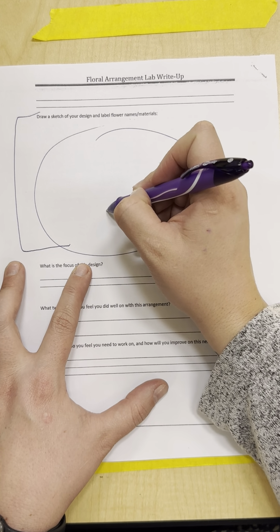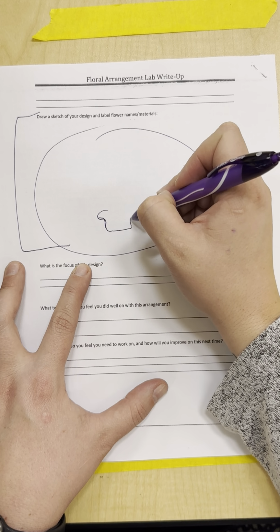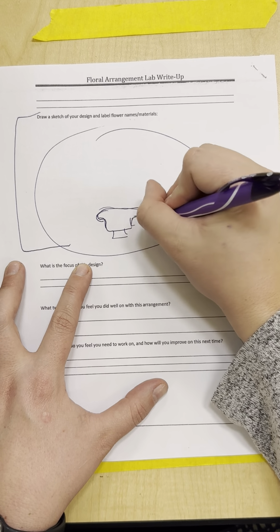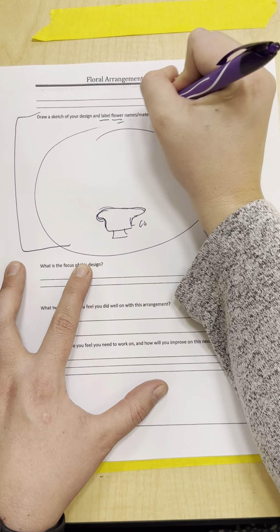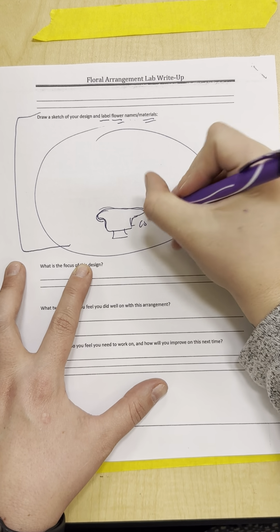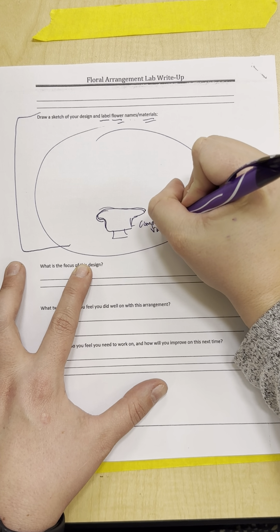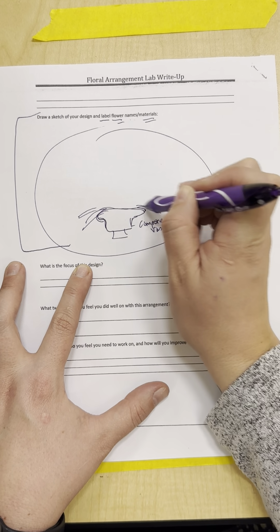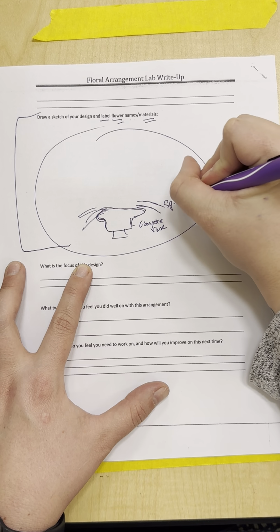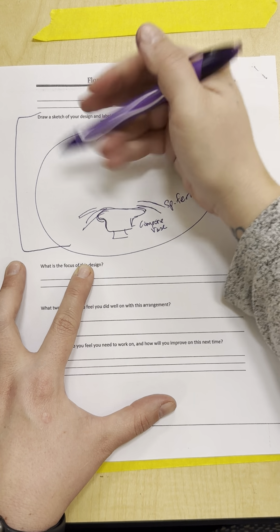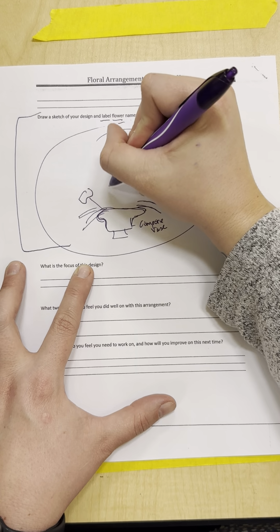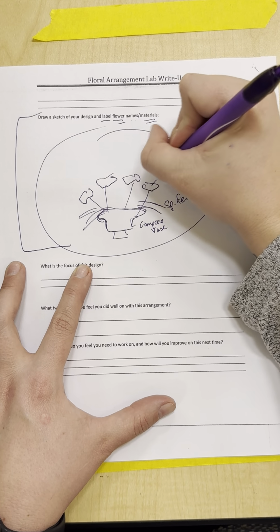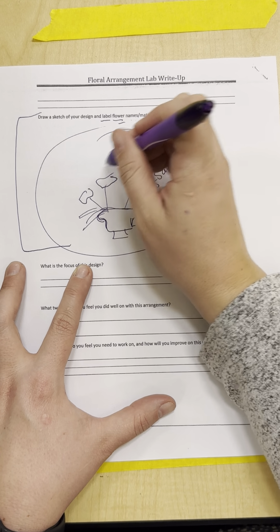So for this particular arrangement, we had a compote vase, okay, and this is how great my artwork is. All right, something like that. It has a little pedestal, okay? And I'm labeling it because I'm labeling flowers and materials, all of them. So this is my compote vase, all right? I had fern all around the edges. This is my Sperengary fern. I had salal that is bigger leafed, and it comes all along the back like a fan. These are salal.